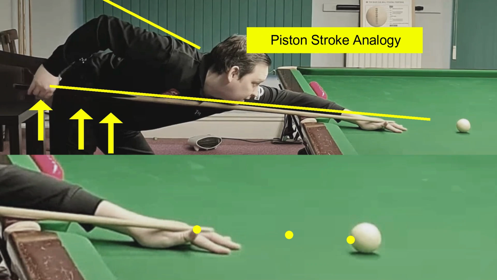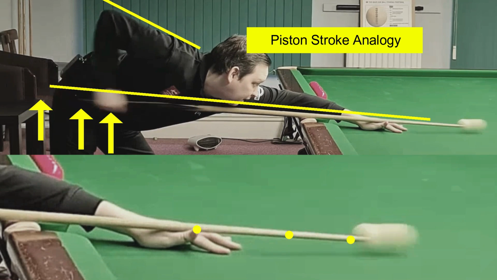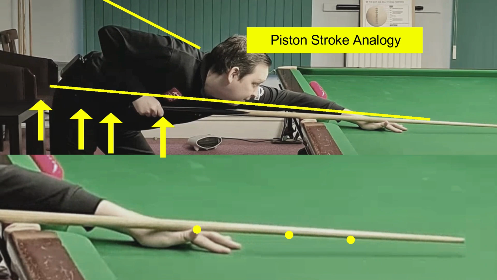Okay, let's bring him forward to the address position. Actually, the cue ball has already been contacted, so this is a split second after address. But notice the cue is still on that line, and the elbow has returned to the address position. Now we advance to the end of the follow-through. You'll notice that his elbow has dropped. The cue is not quite level. The butt of the cue is now dipped down just a little bit.